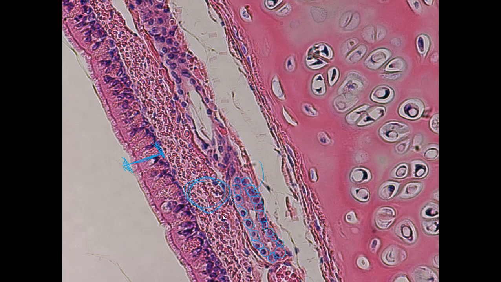Okay, yeah. This is basically trying to train you to see these things. And it's cuboidal because if you look at the height and the width of these cells, they're more or less the same height and width.